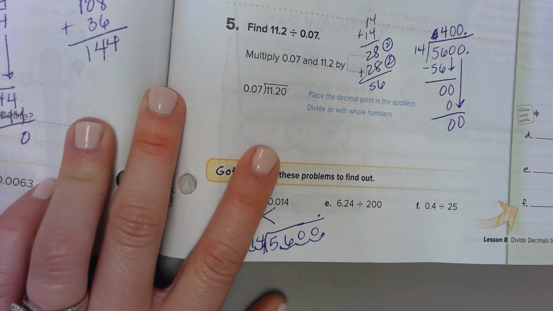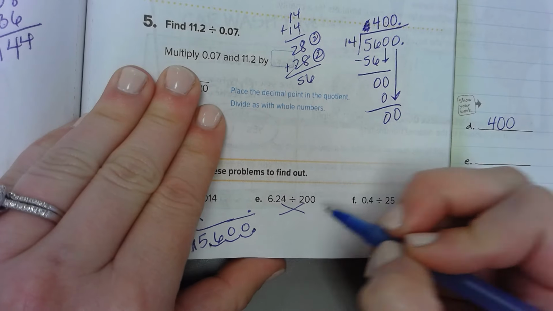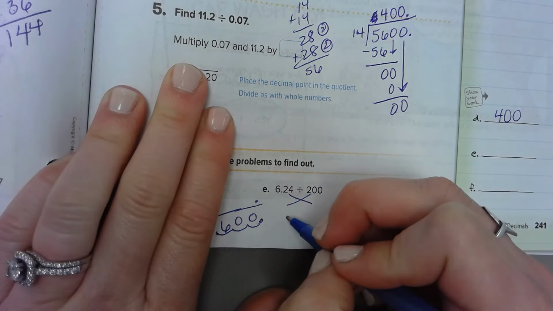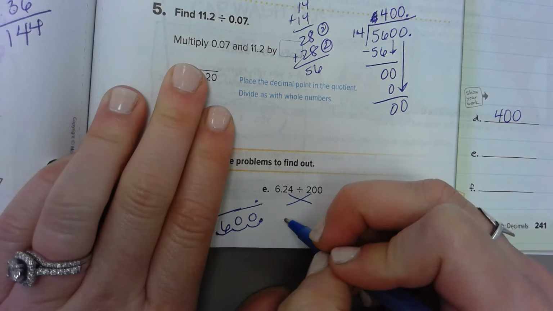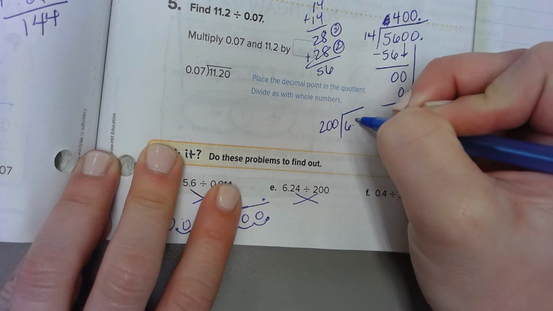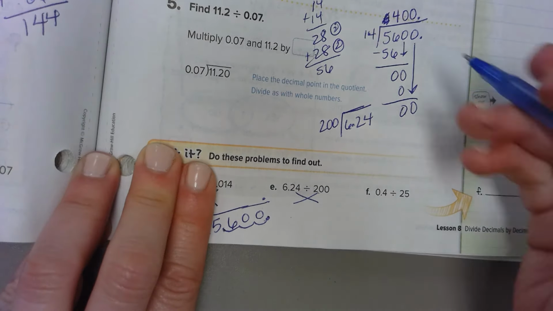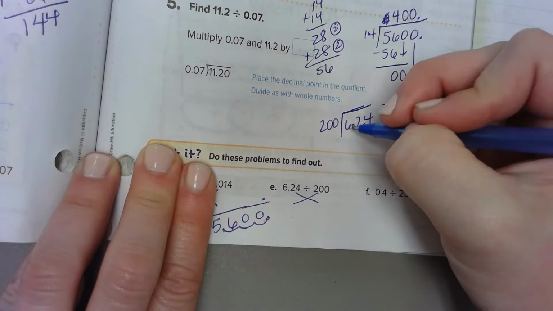Okay, let's try another one. Let's try letter E. 206.24. Wait a second. That's a whole number. We actually don't need to move this. So I'm going to start solving it right up here. 200 goes into 6.24. This is a whole number divided by a decimal, so we can just start dividing right away. Put our decimal point up here.